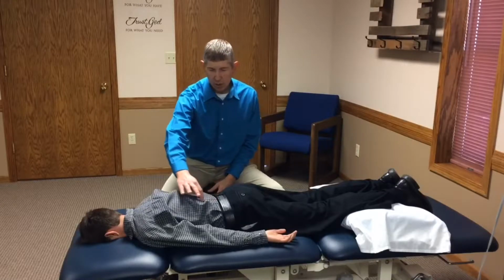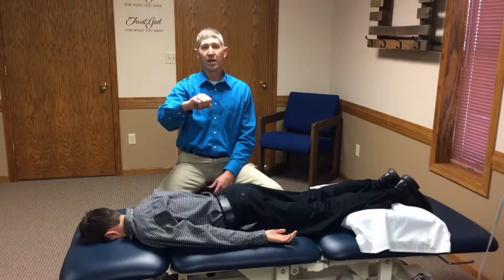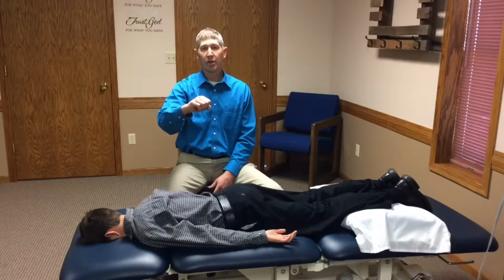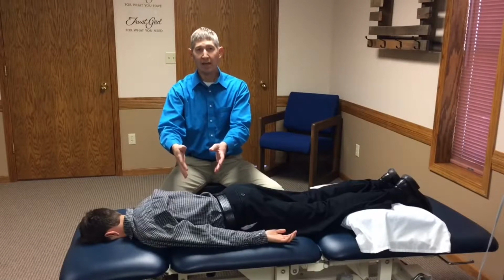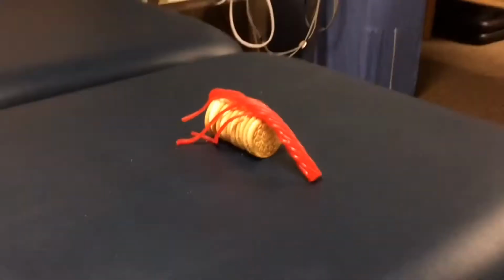But just to get a good picture here, I've got a special filter on my camera where we can actually put it in there and get a closer look at Nick's spine. So give me just a second while I get that on. Okay, so it's not really a magic camera. I don't have a magic filter. I just wanted to show you guys an example of what the spine could look like.